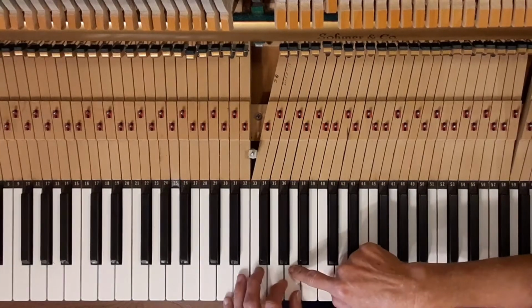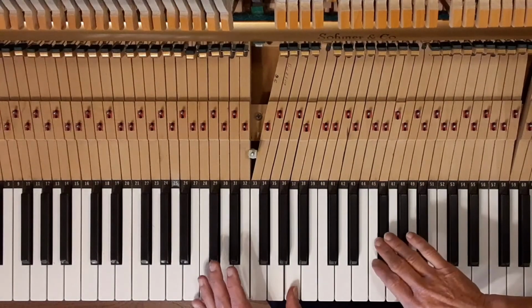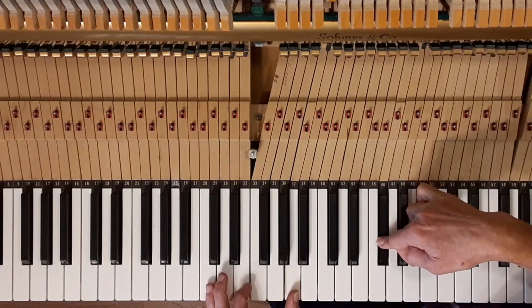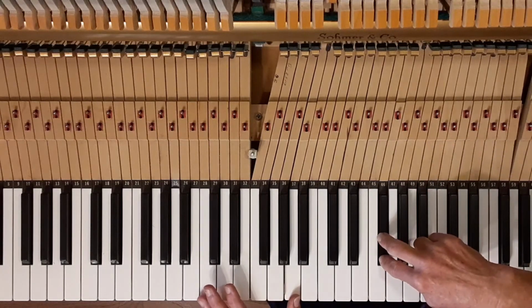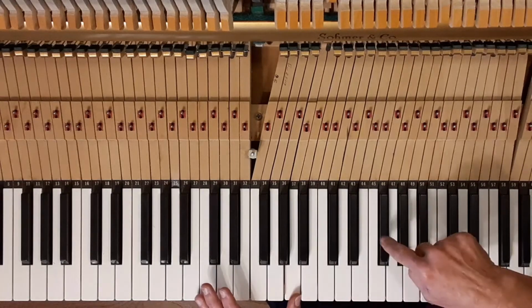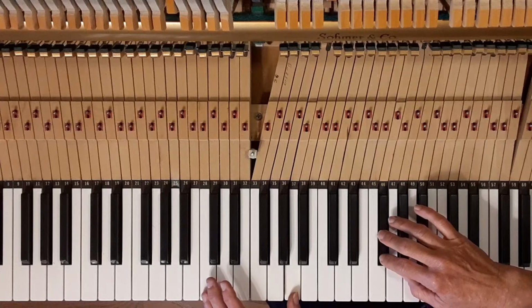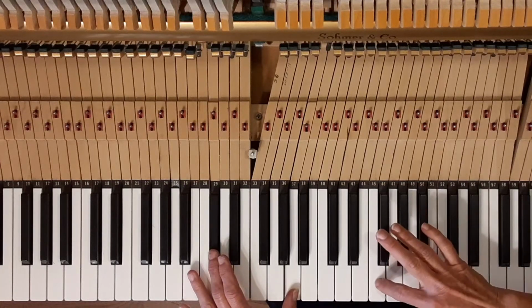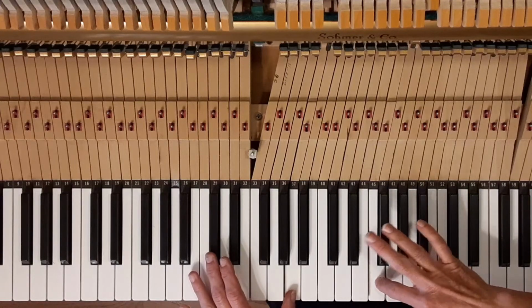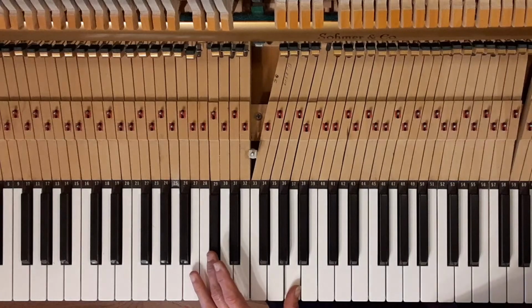I didn't think to check my sixth while I was doing this, so see how slow that is? See? So I know it's sharp because this A flat's closer to this F than it is to this C. So I know it's sharp. Minor sixth. That's beating so fast you can barely hear it. That just got easy to hear.